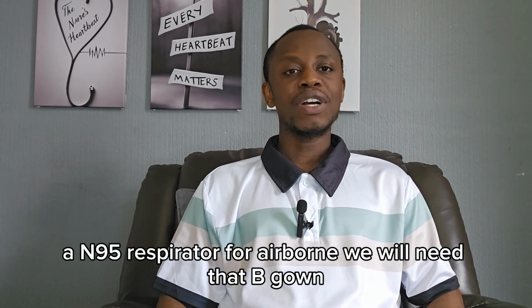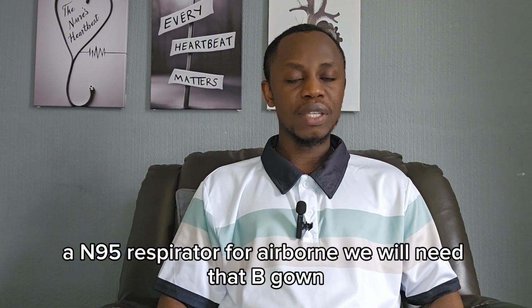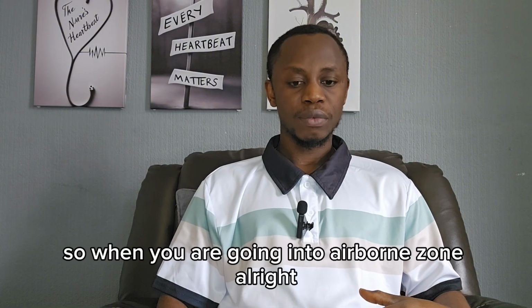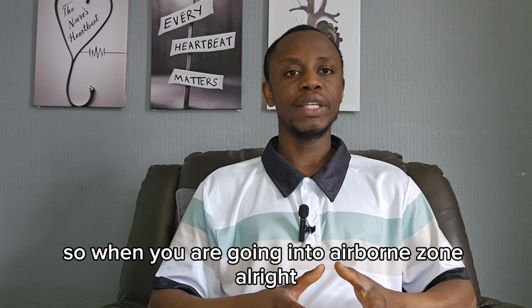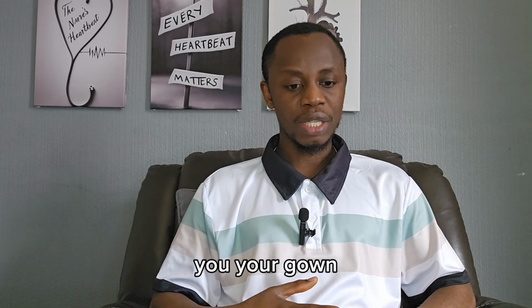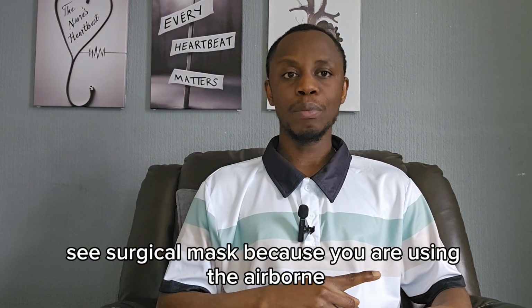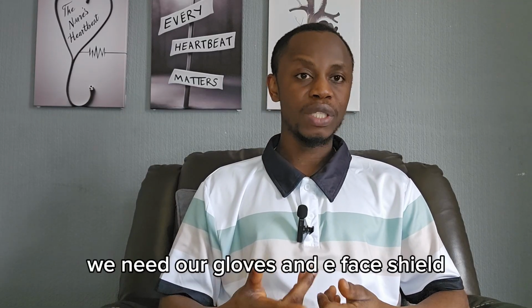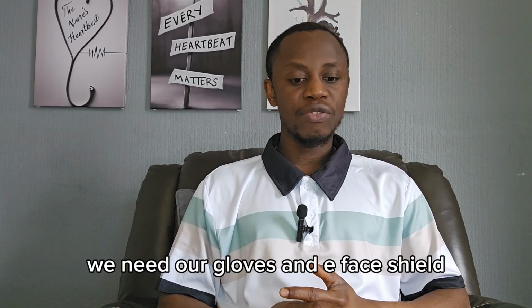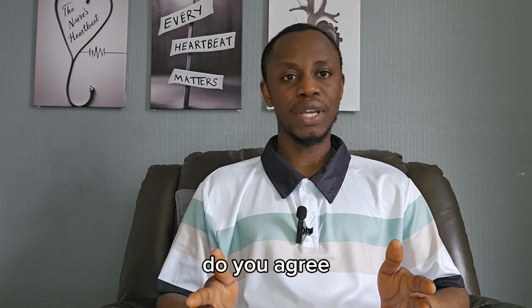A, N95 respirator. For airborne, we will need that. B, gown. So when you are going into an airborne zone, your gown. C, surgical mask. Because we are using the airborne, we are not going to use the surgical mask. And then D, the gloves. We need our gloves. And E, face shield if splashing is expected. I think it's correct. Do you agree?